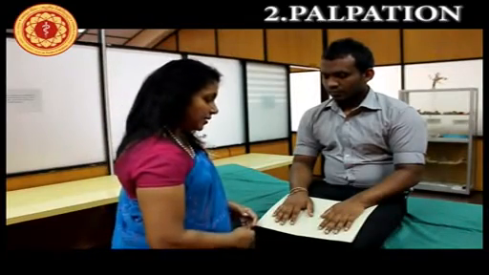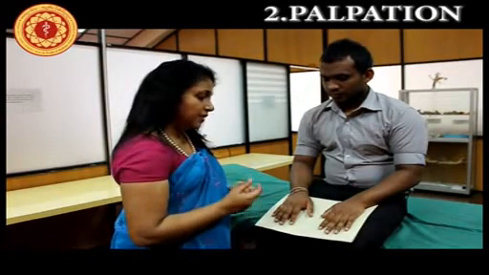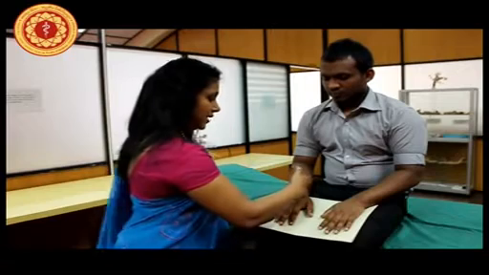Now we will start palpating his hands. Here I would like to look for two features which would tell me how active his disease is. One thing is the warmth of his joints. I will check the warmth of his joints with the dorsal aspect of my fingers, like this.